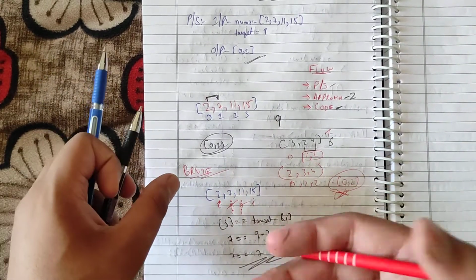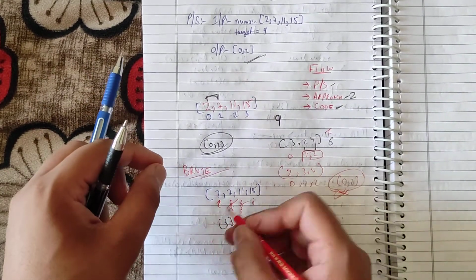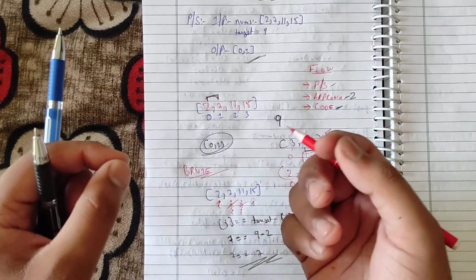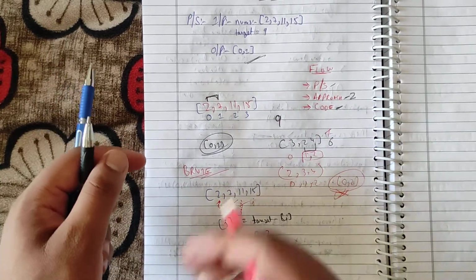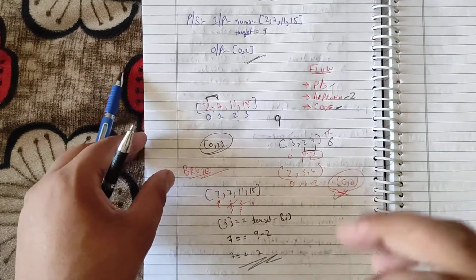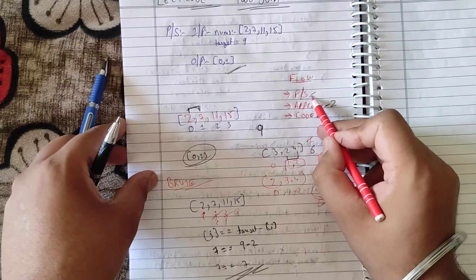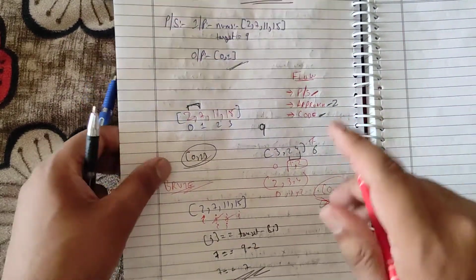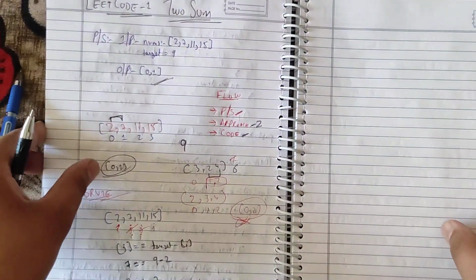But the time complexity, you get it, we are just iterating our j pointer again and again, so the time complexity will be n square. So we just talked about the problem statement, and we just talked about one approach, which is brute force. So let's just code it as well.